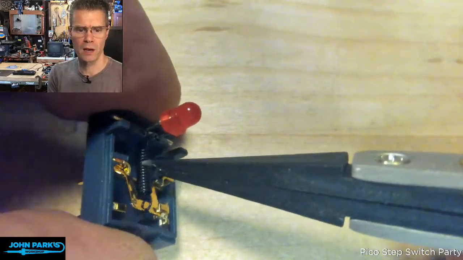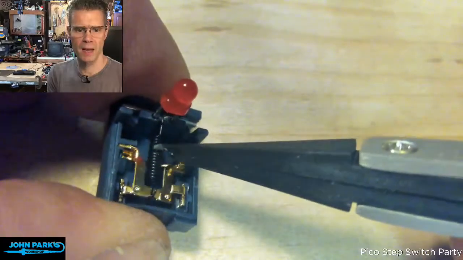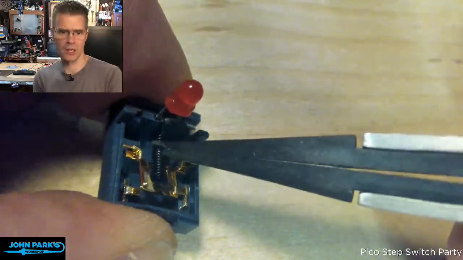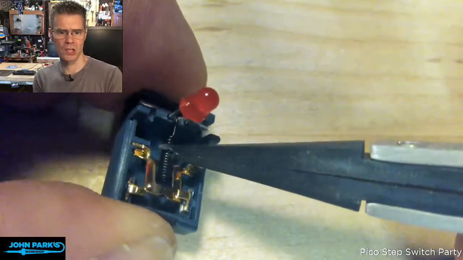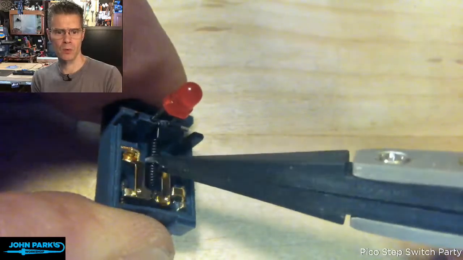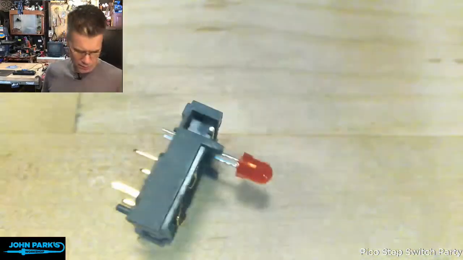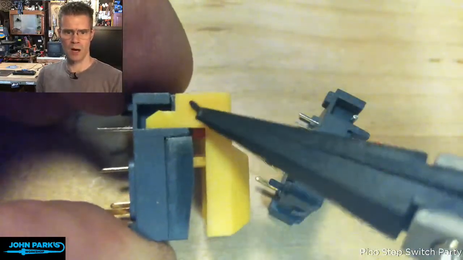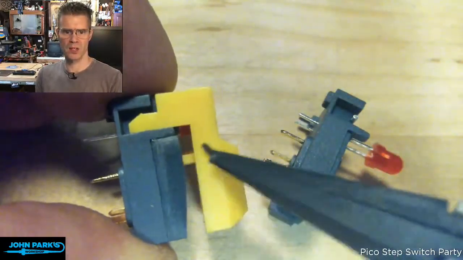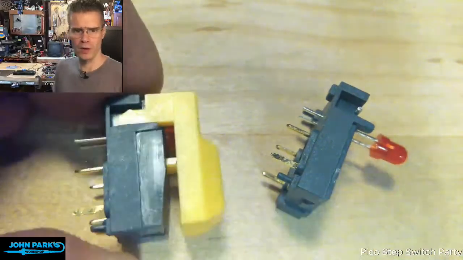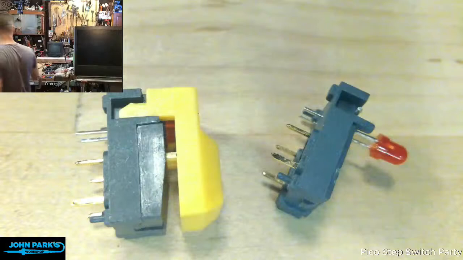So really clever design, and I imagine it'll easily live up to the 80,000 clicks or whatever they mention on the data sheet. I'm sure many, many more than that. So cool mechanism, and then you can see here this is with the rocker in place, and that's where it contacts the spring right through that little hole there that's in the top of this piece.